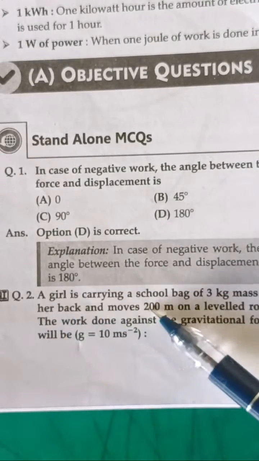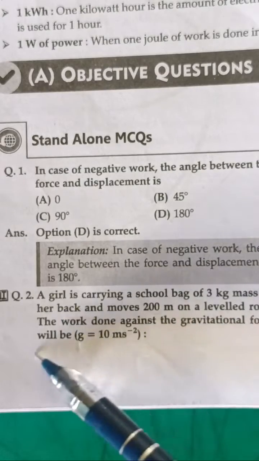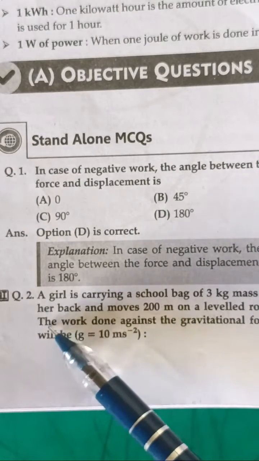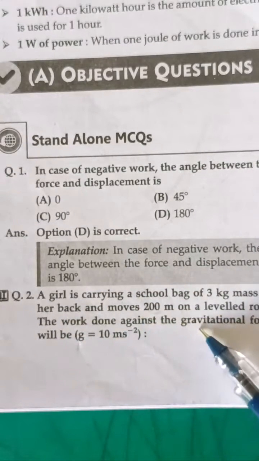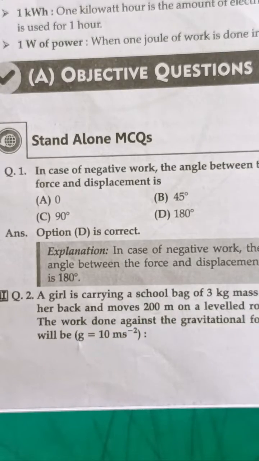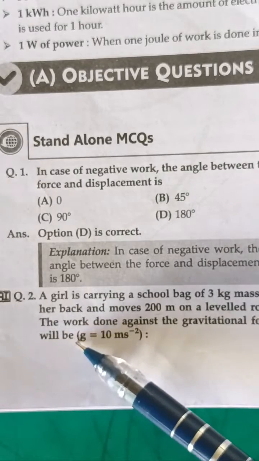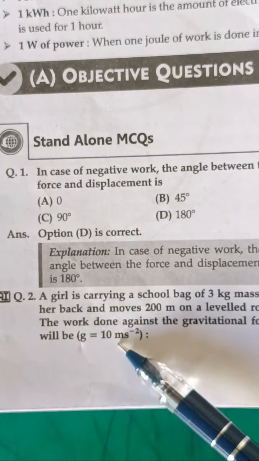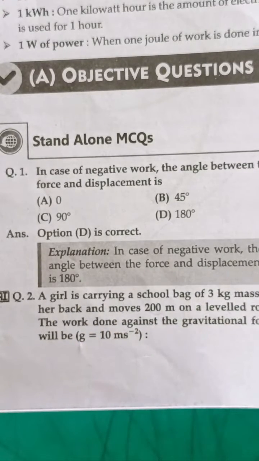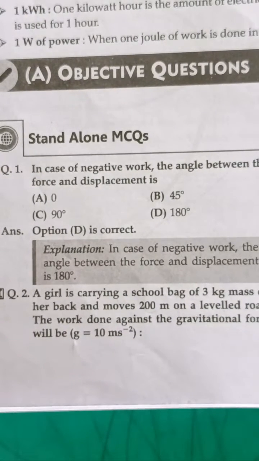A girl is carrying a school bag of 3 kg mass on her back and moves 200 meter on a leveled road. On a leveled road, the work done against the gravitational force will be, g equals to 10 m/s^-2. So answer is option D, 0.